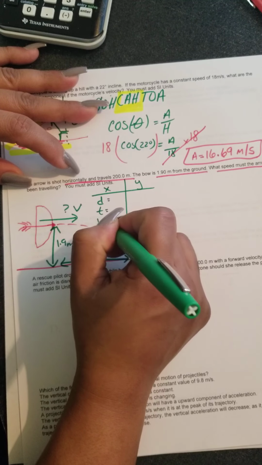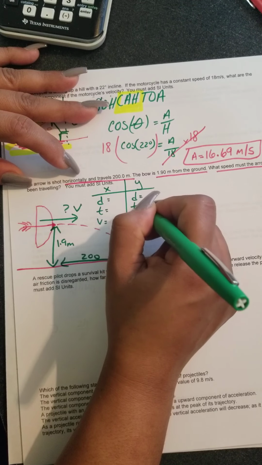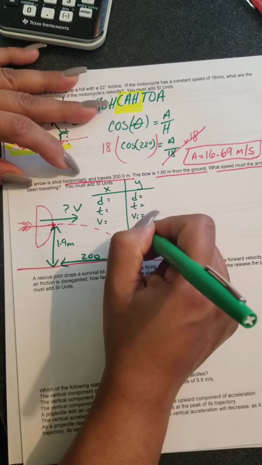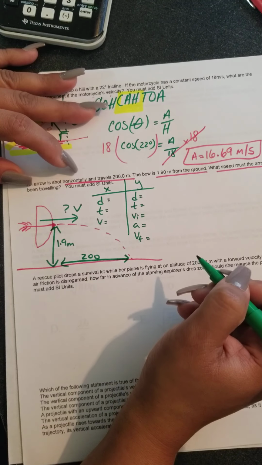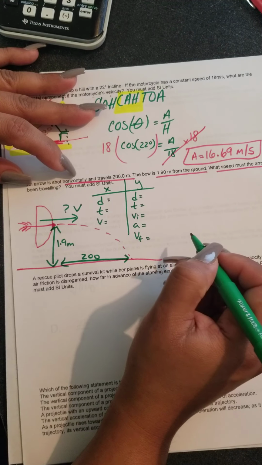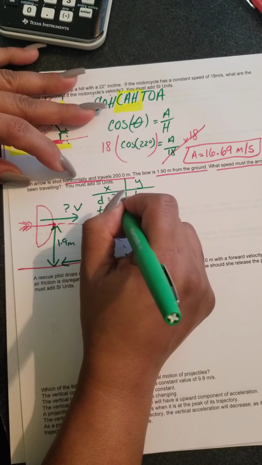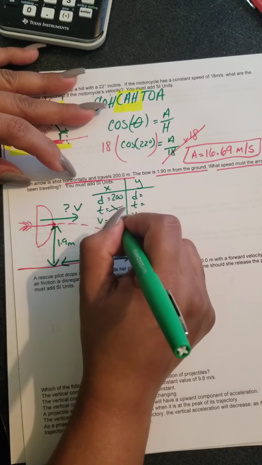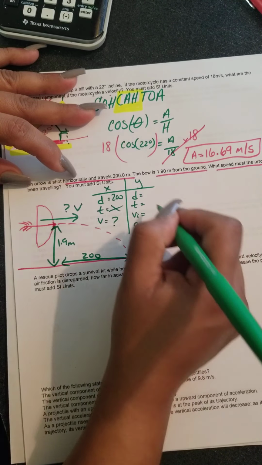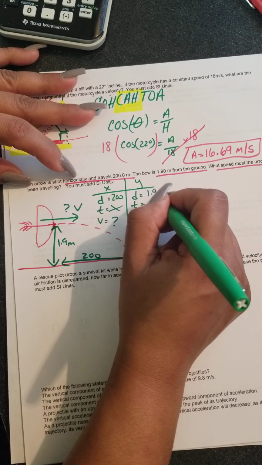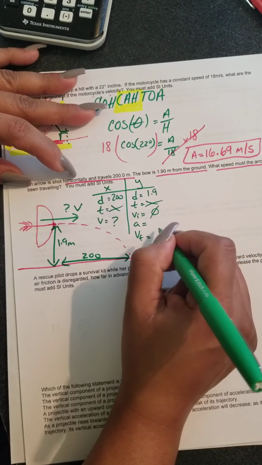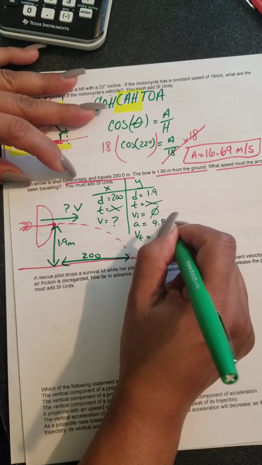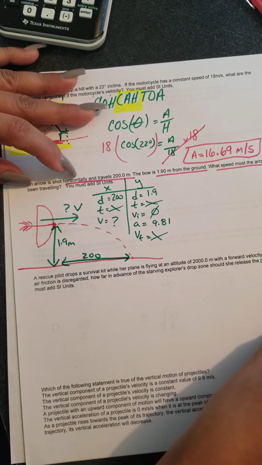d, t, v, vi, a, and vf. The distance horizontally is 200. The time was not given. The velocity is my unknown. The distance vertically is 1.9. The time was not given. The initial velocity is 0. The acceleration is 9.81. And final velocity was not given.